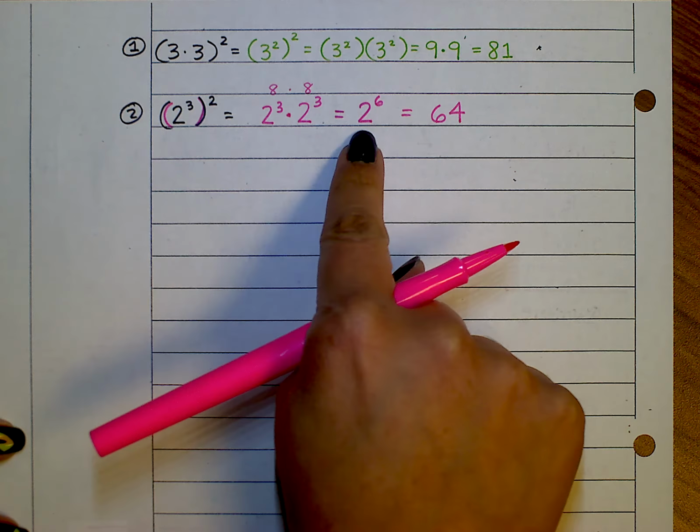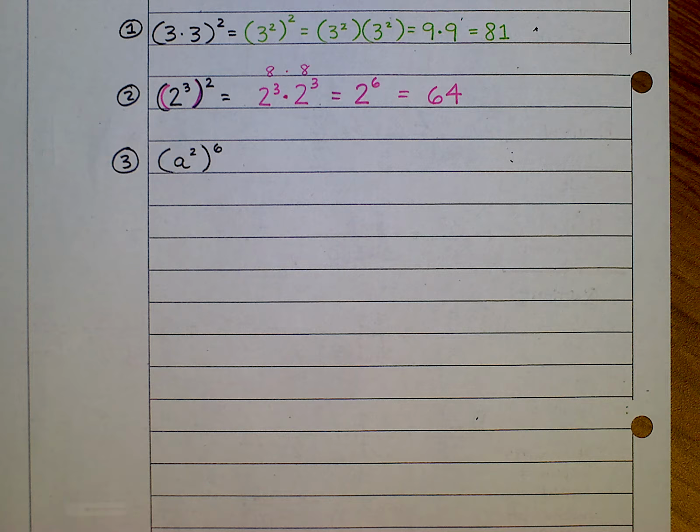Example 3. I have a squared, and I'm going to raise it to the 6th power. So here, let's go ahead and do the same thing. A squared, I'm going to have it 6 times. Goodness, that's a lot. So according to my product rule, I would say 2, 4, 6, 8, 10, that's a to the 12th power. Awesome.